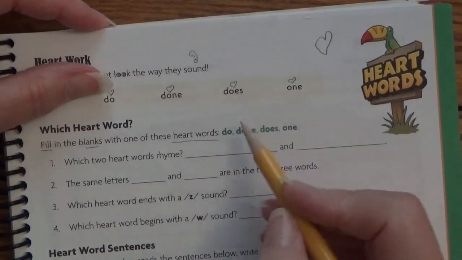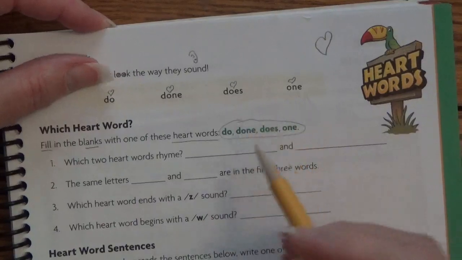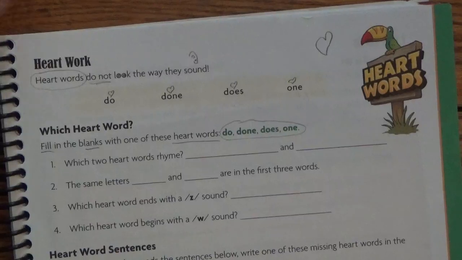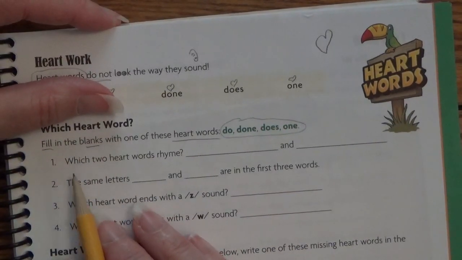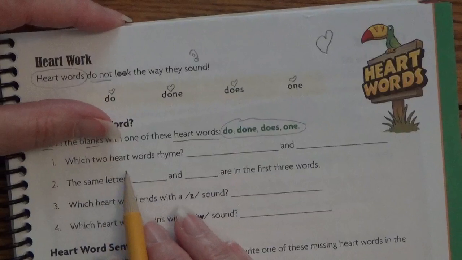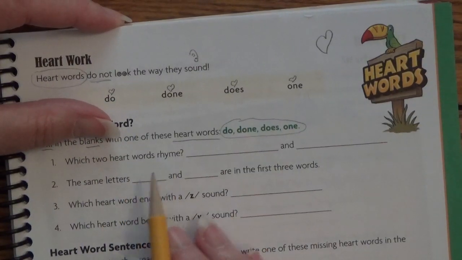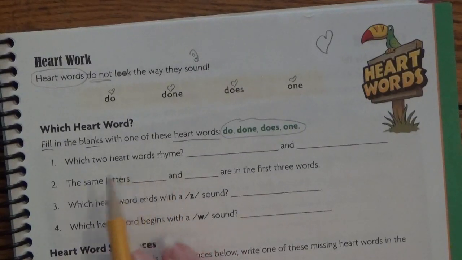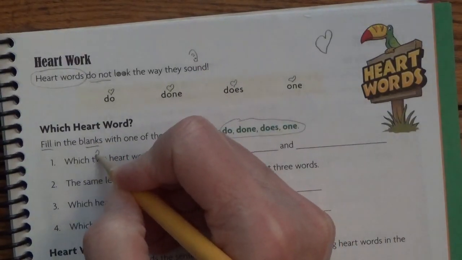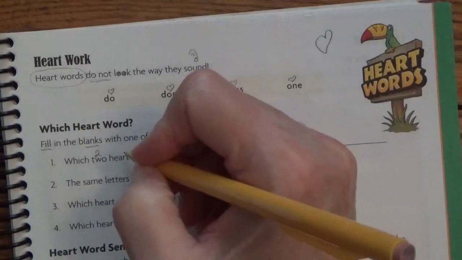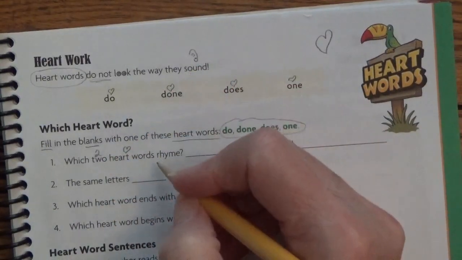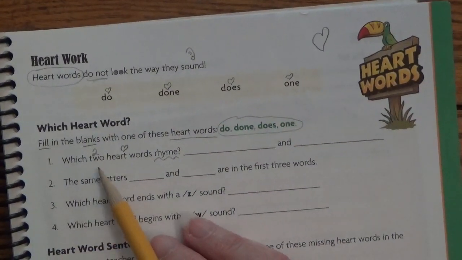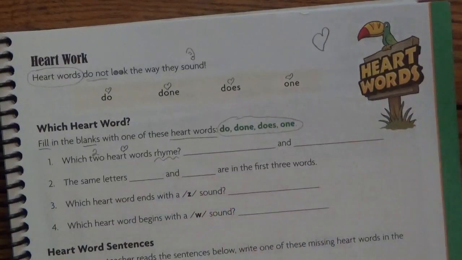All right, cool. I might circle these. There they are written again in green. Same words up there, right here. So we're going to use those to fill in these blanks. Let's read. Read with me. Which two heart words rhyme? Ooh, let's read that again. Which two heart words rhyme? So we're looking for two. I can put the number there. Which two heart words make a heart rhyme? So I just annotated, right? Make sure my brain knows I'm looking for two heart words that rhyme.